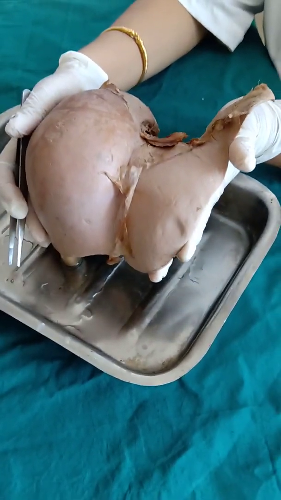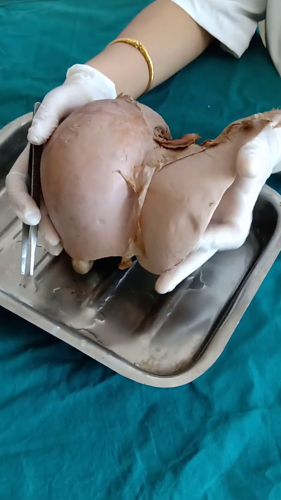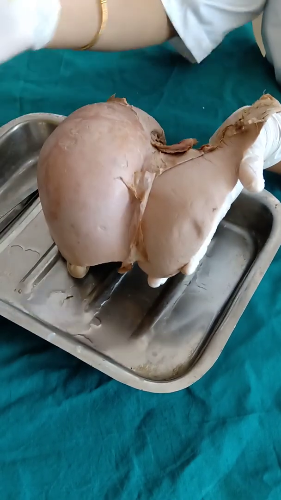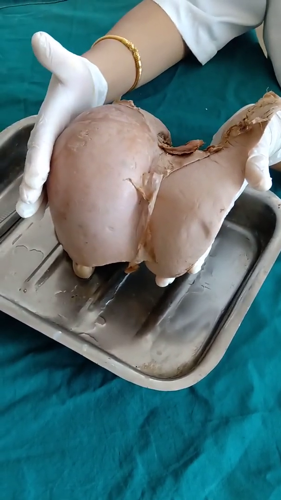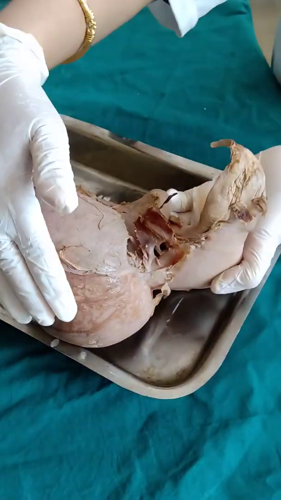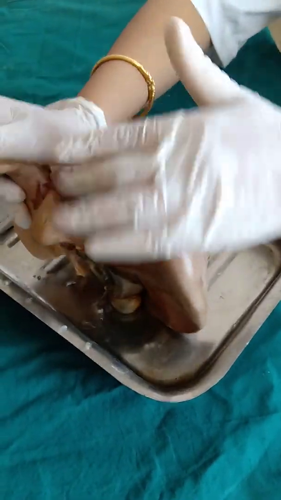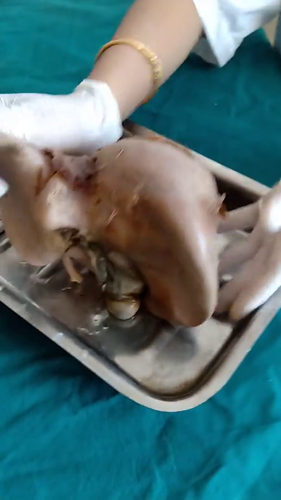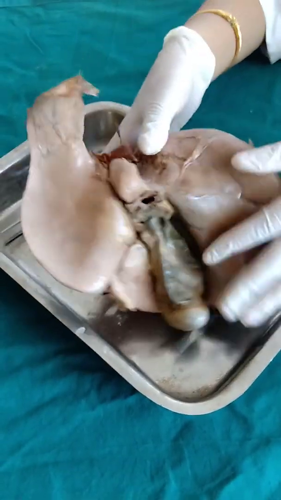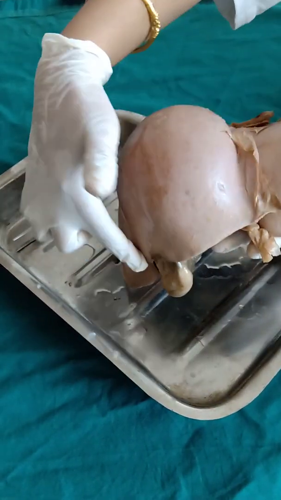Now external features. Liver is somewhat wedge shaped or pyramidal in shape. It is having 5 surfaces. These are the anterior surface, this is the right lateral surface, this is the superior surface, this one is the posterior surface and this is the inferior surface. So these are 5 surfaces and there is a prominent inferior border.